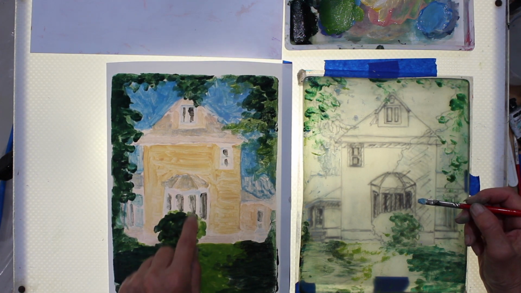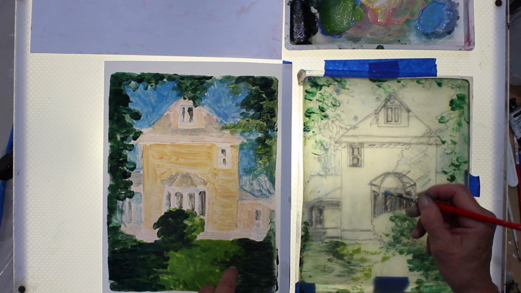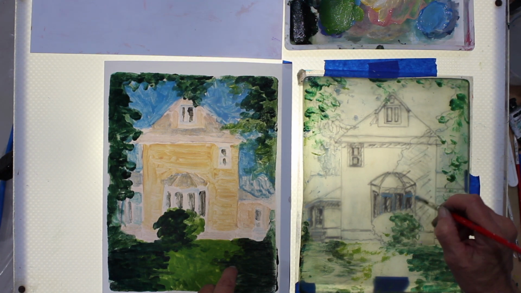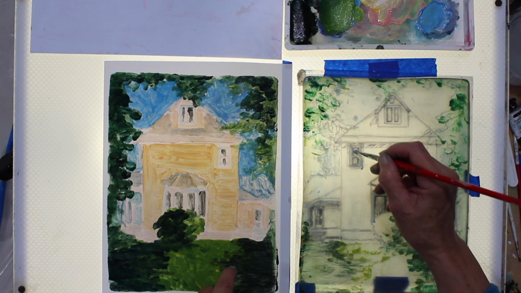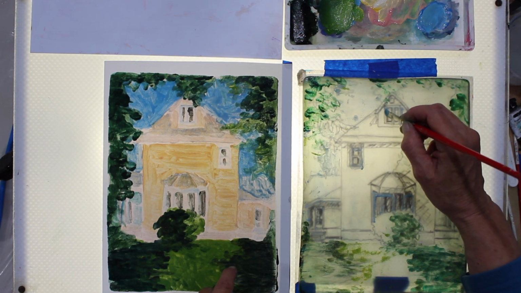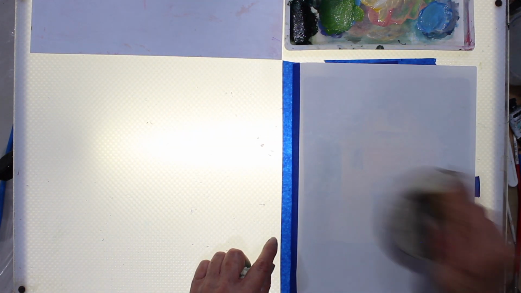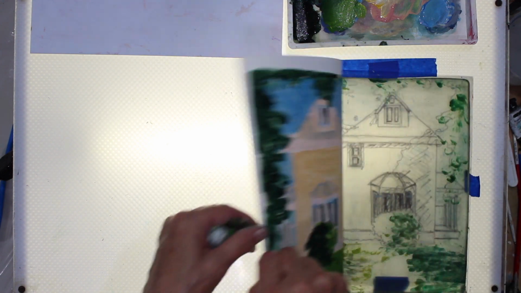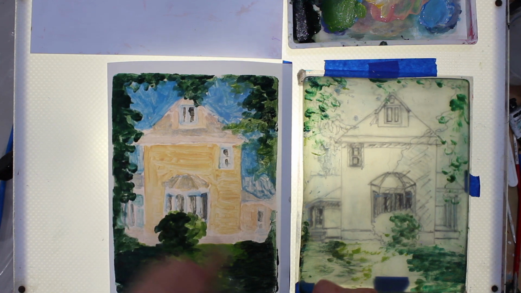So just finishing off this little portion of the house with the windows. So we've got to have the next layer of the roof. It's got to be a bit darker so there's more contrast between the house color and the roof.